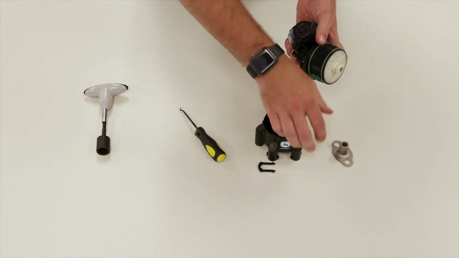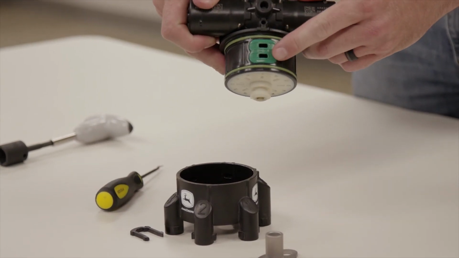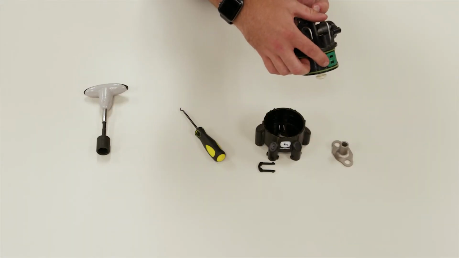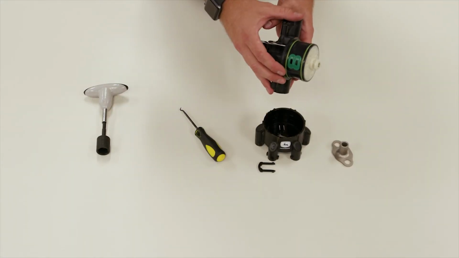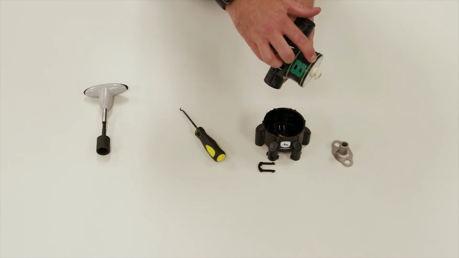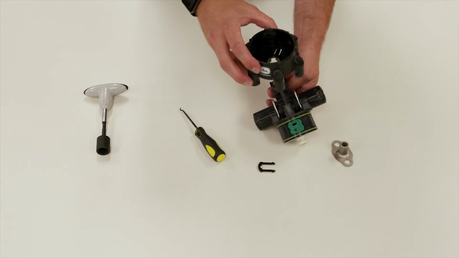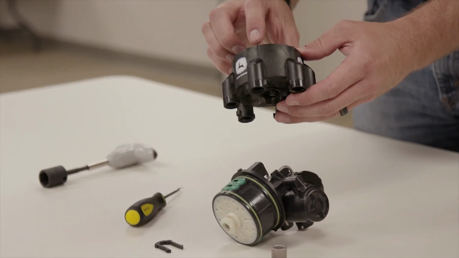And you'll notice when we look at how the ExactApply system works, there are different portholes that correspond to each of the PWMs. Notice one side only has 1 opening, the other side has 2. That's going to correspond to the same pieces inside the turret. It's also good to double check the O-rings, the green parts, on the turret as well.